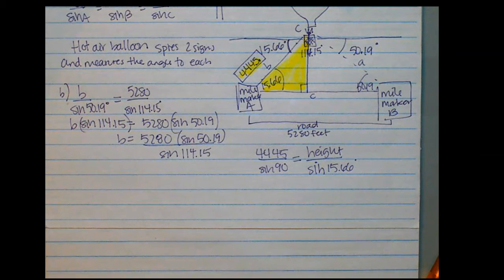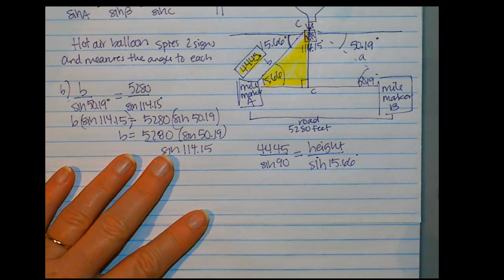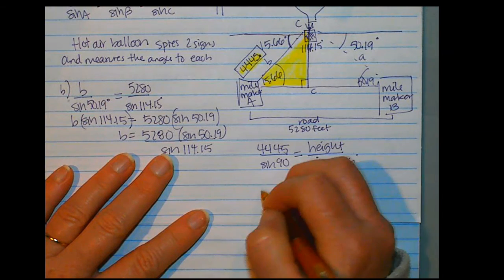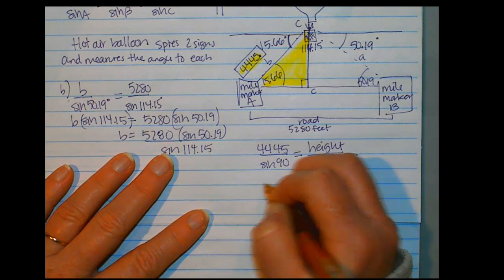Zero? Nope, that would mean that they're not high at all. Yeah, because when I just divided it, it did nothing. Yeah, sine of 90 is 1. Hello, unit circle. It's 1.